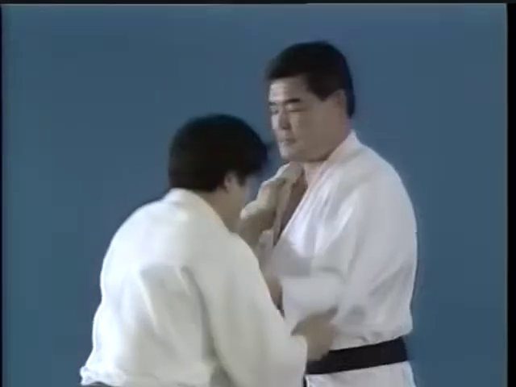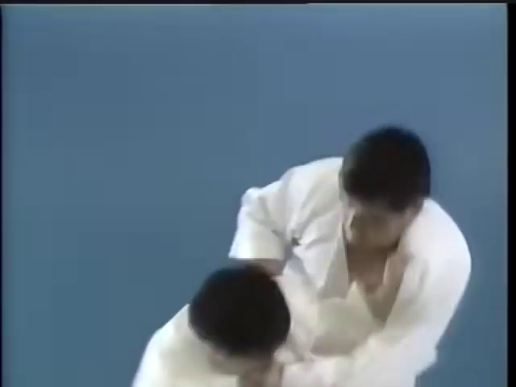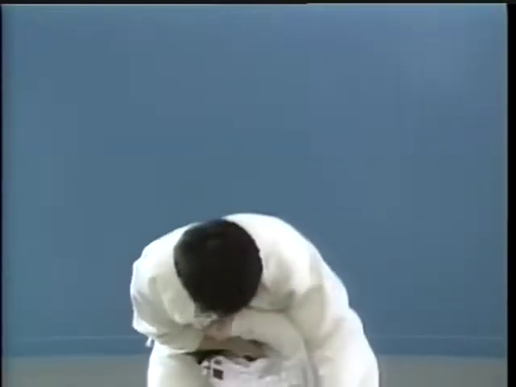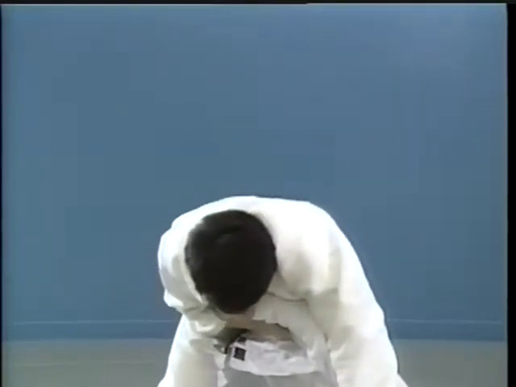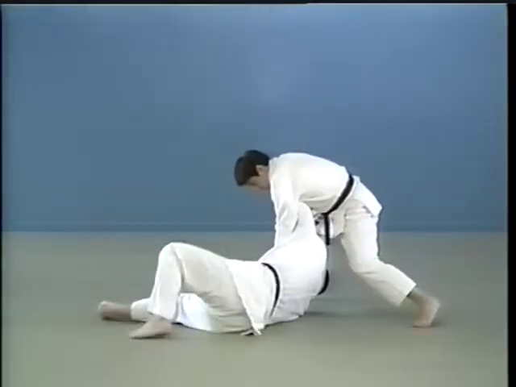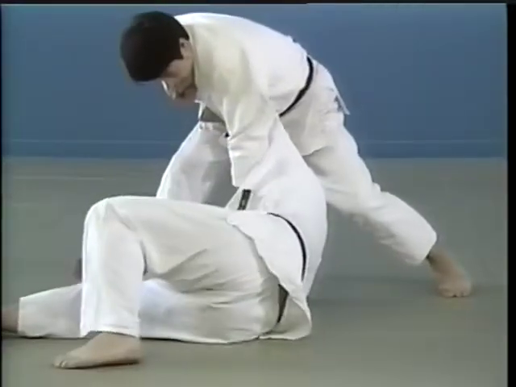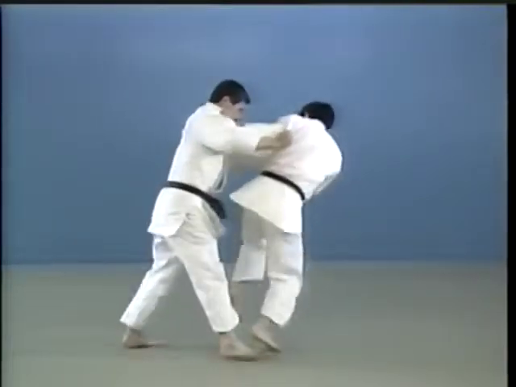There are cases where Tai-otoshi is executed by grabbing one side of the collar. Double motion Tai-otoshi. It was executed first of all by lightly kicking the inside of the opponent's foot to make him lose balance.